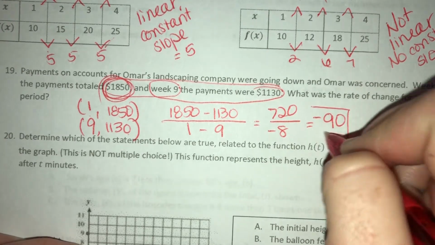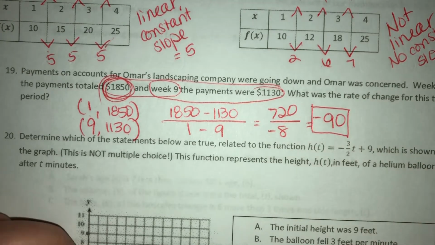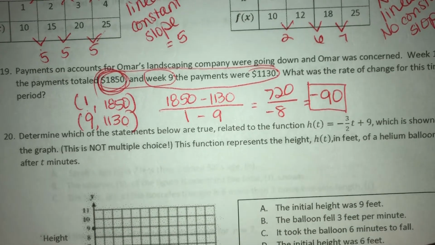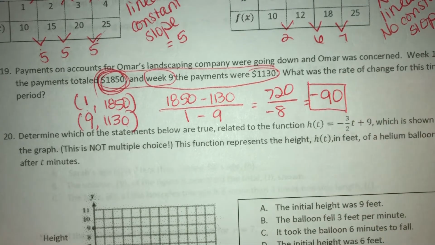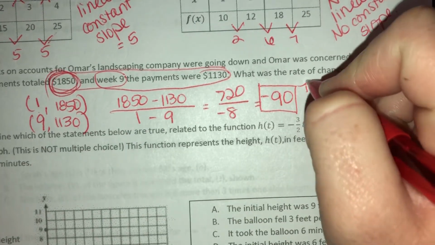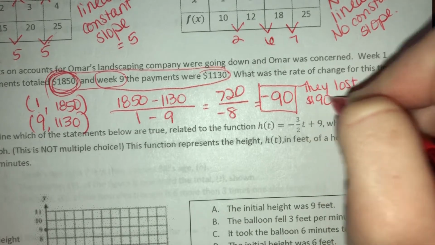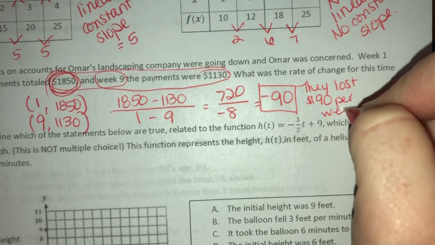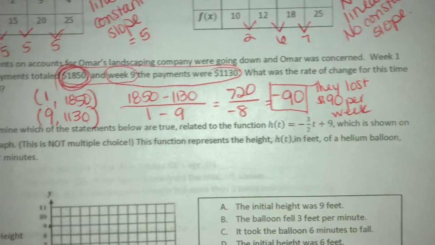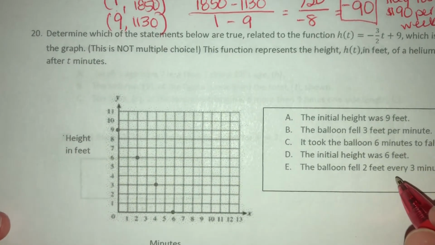So that means they're going down about $90 per week. What was the rate of change for this time? Negative 90. And if you were going to interpret that, they lost 90 per week. That's what that means. Okay, number 20.